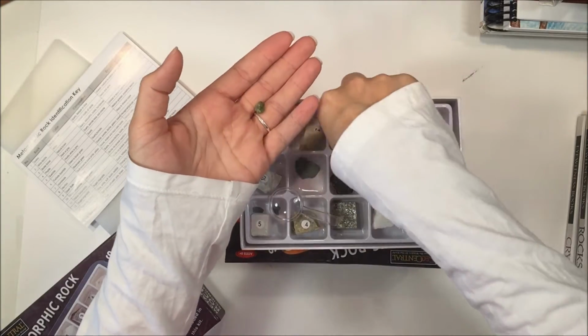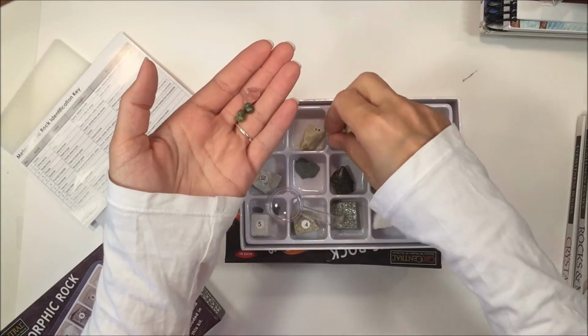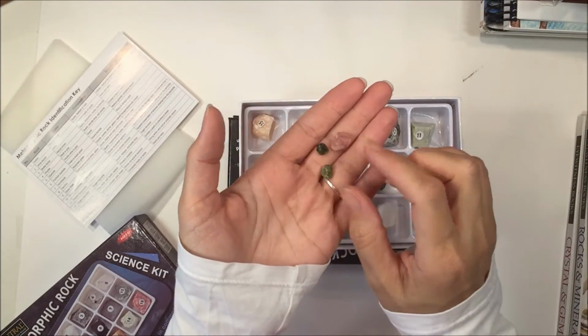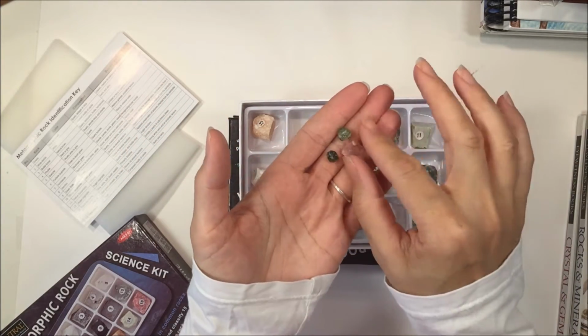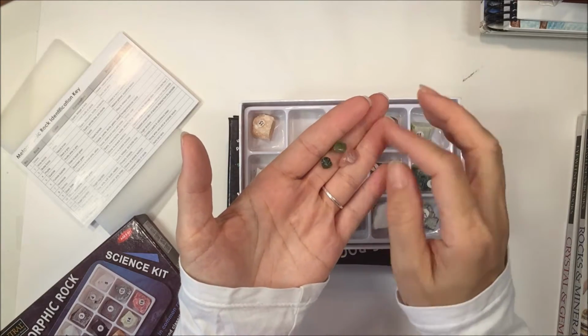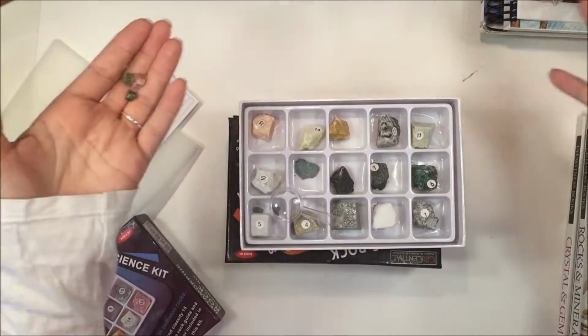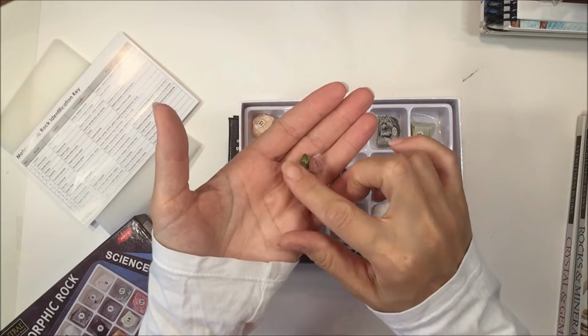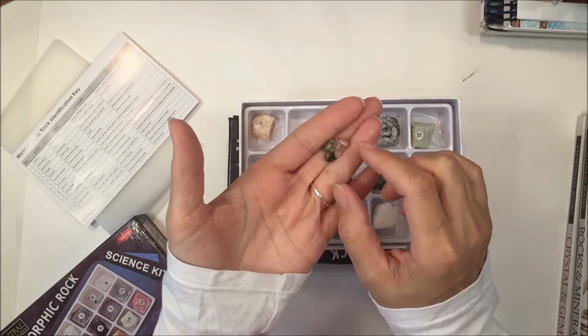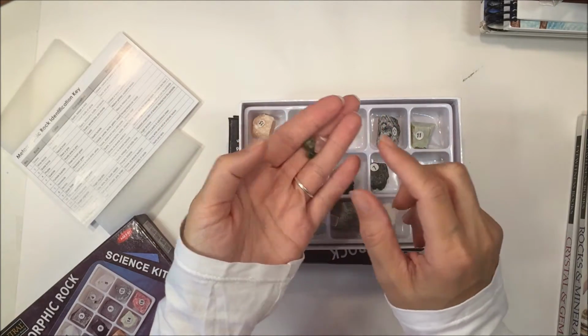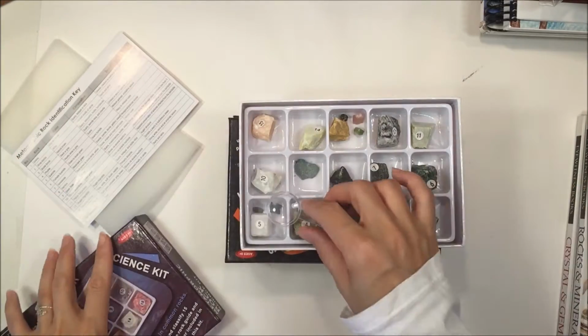These are actually tourmaline crystals that we mined ourselves from a place near San Diego. You can go there and buy a big bucket of rubble, and then you go through it and try to look for your crystals. We did find a few, which was really fantastic.